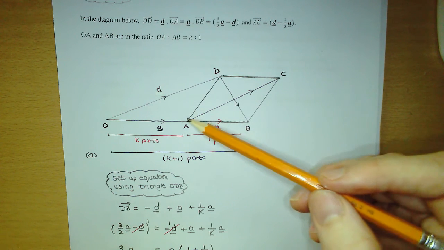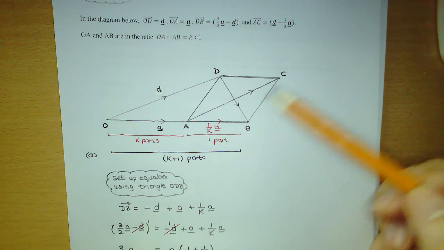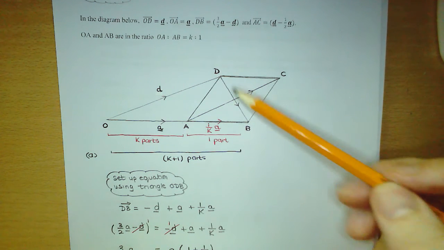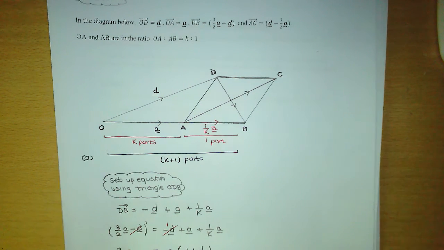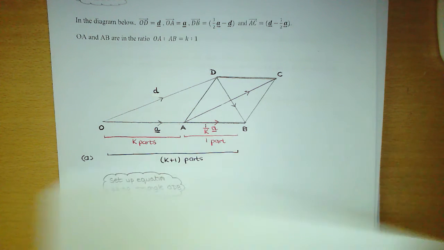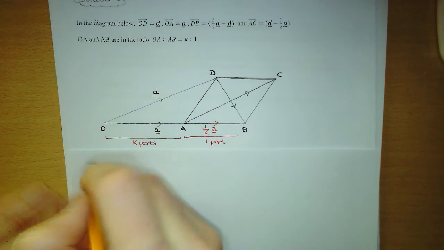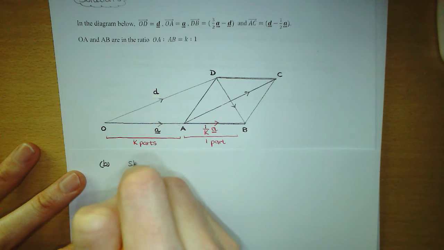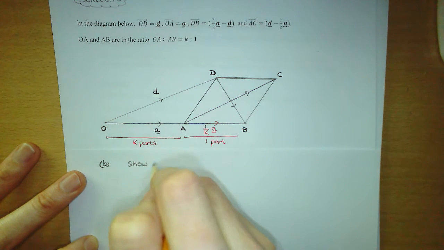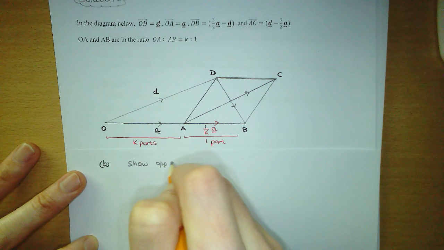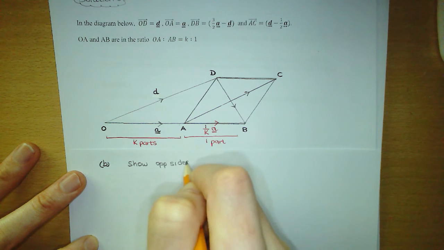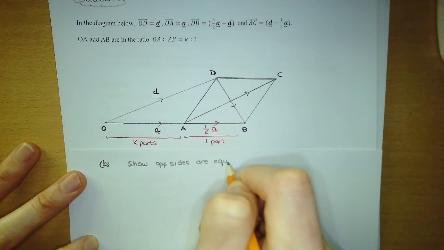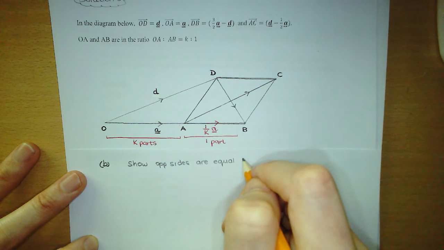So we're going to have to work out the vectors for AD and BC. And likewise, we're going to have to work out the vectors for AB and DC. So let's now skip to part B. So to prove it's a parallelogram, we have to show, first of all, that opposite sides are equal and parallel.